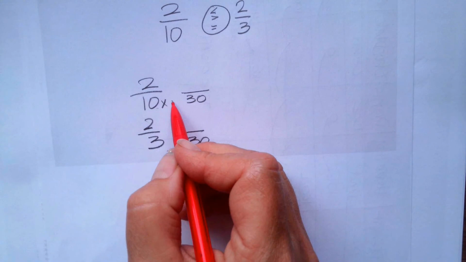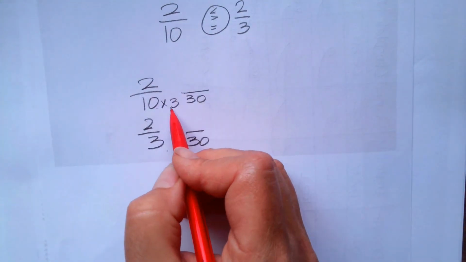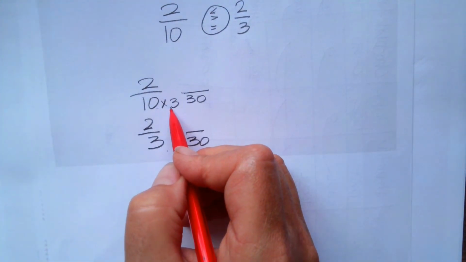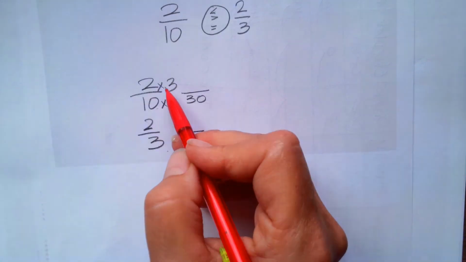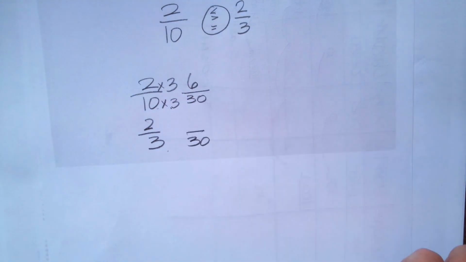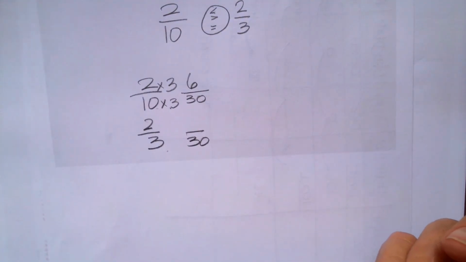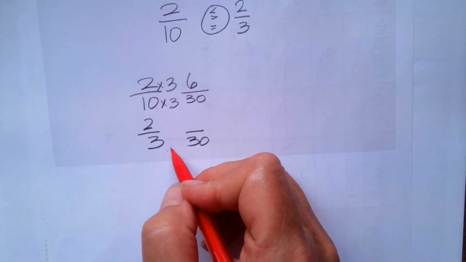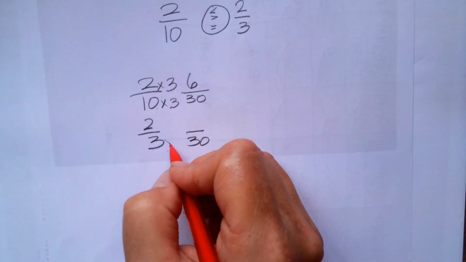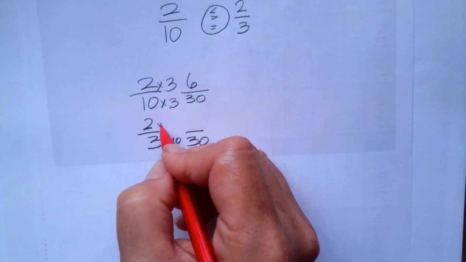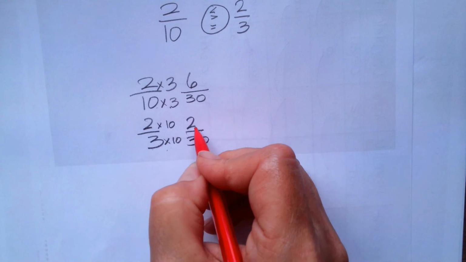So 10 times 3 is 30, and anything I do to the denominator, I do to the numerator. So then I say 2 times 3 is 6. Does that make sense to you, or do you want me to go over that again? That makes sense to me. Okay, we're going to do the same thing here. I can't just change a 3 to a 30, so what do I have to do? I multiply it by 10. Anything I do to the bottom, I do to the top.